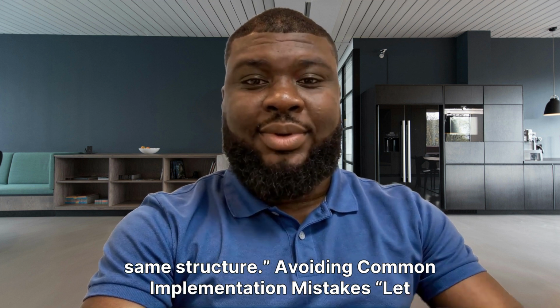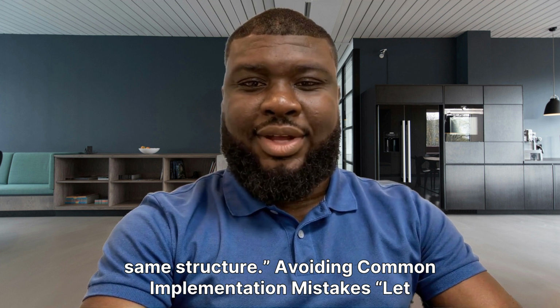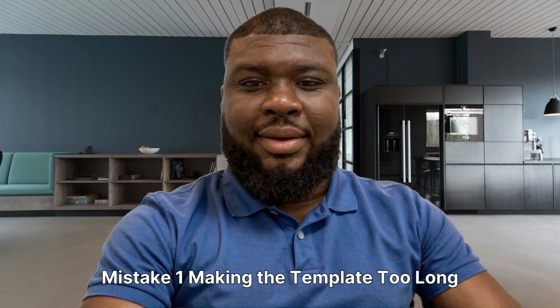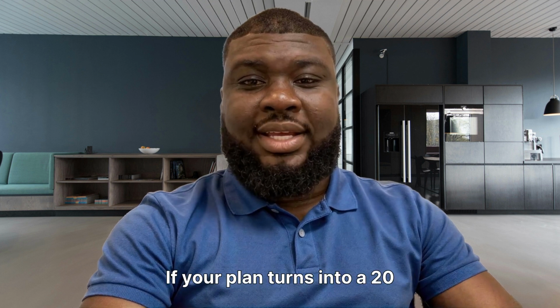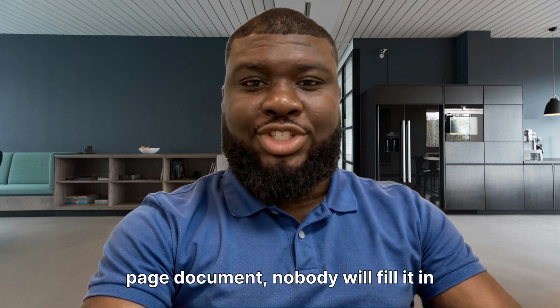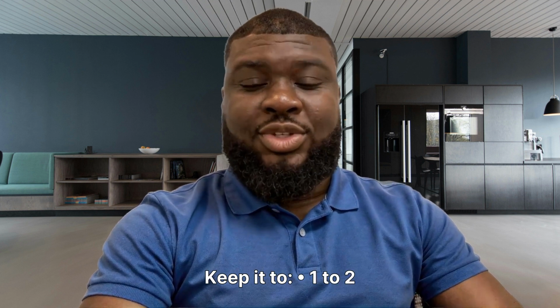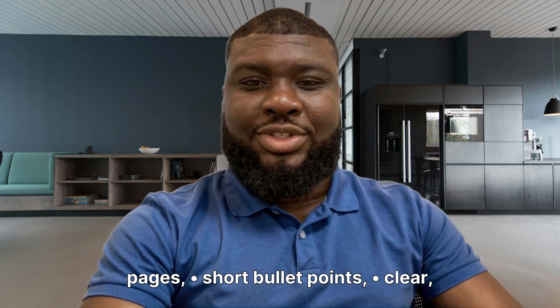Avoiding common implementation mistakes. Let me quickly hit a few traps to avoid when using this template. Mistake 1, making the template too long. If your plan turns into a 20-page document, nobody will fill it in or read it. Keep it to 1 to 2 pages, short bullet points, clear, simple language.